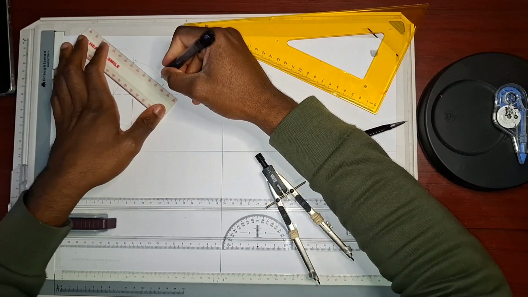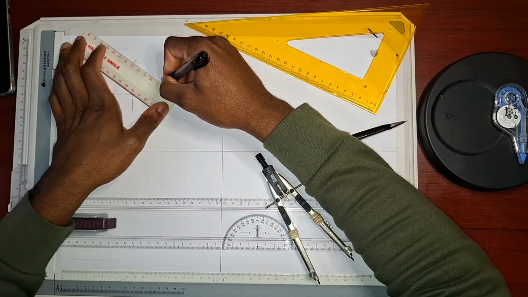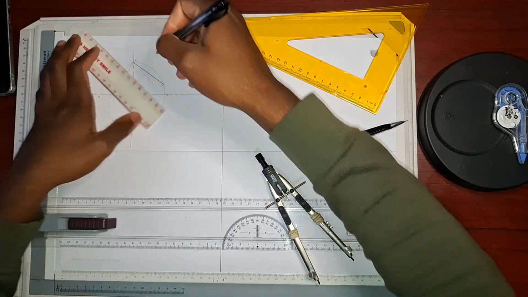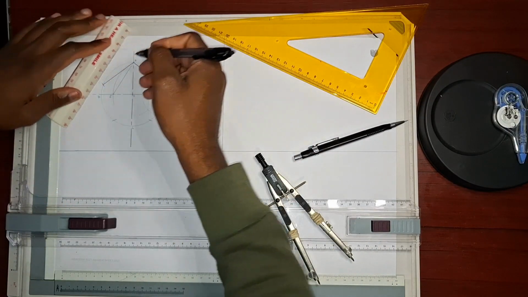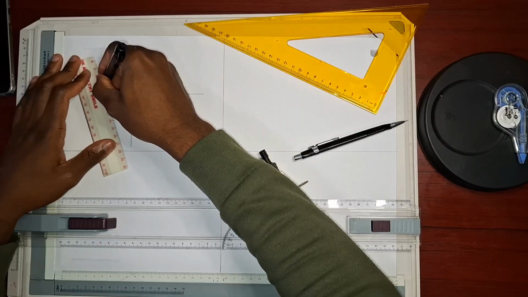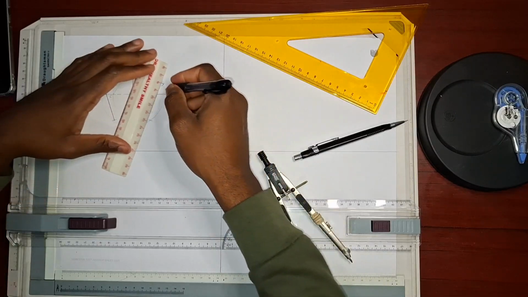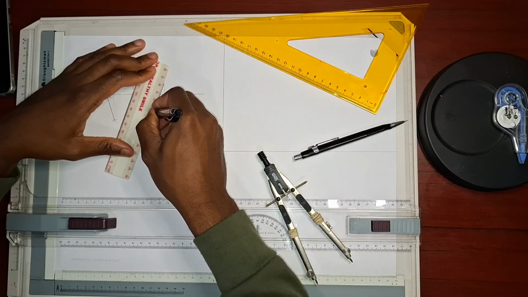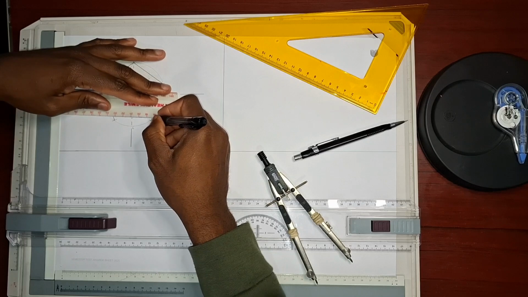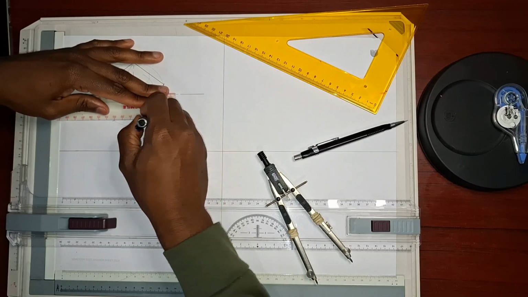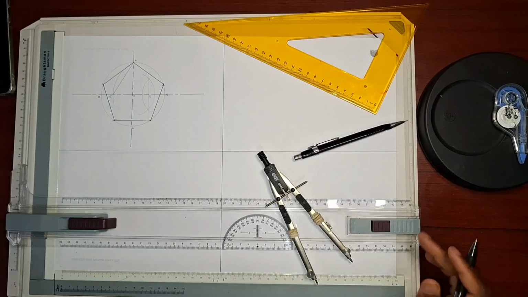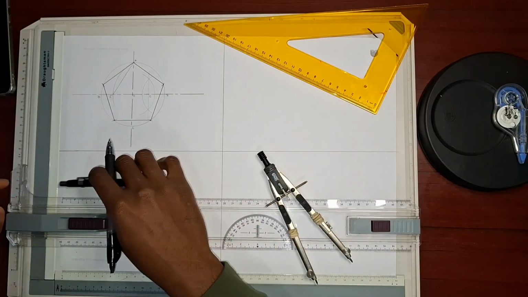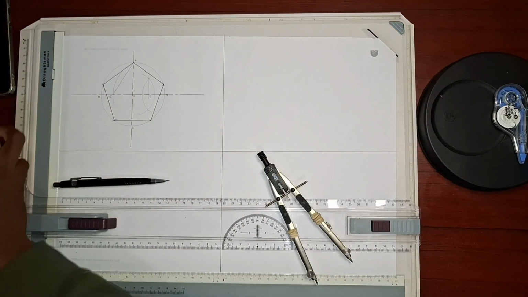Now you join your pentagon. Like that. There you go. Nothing difficult, right? Okay.